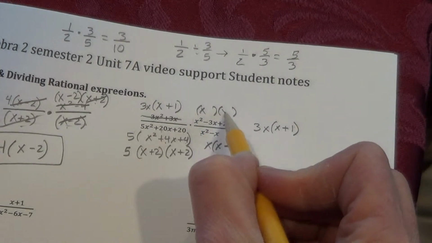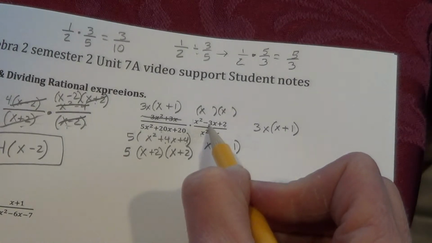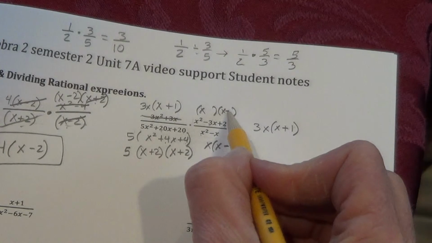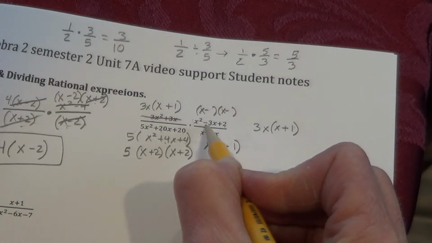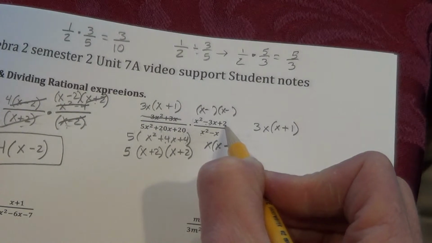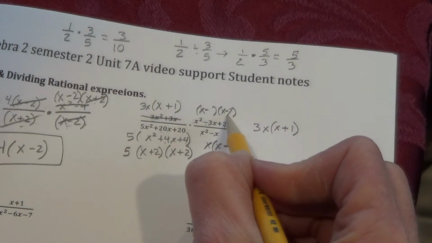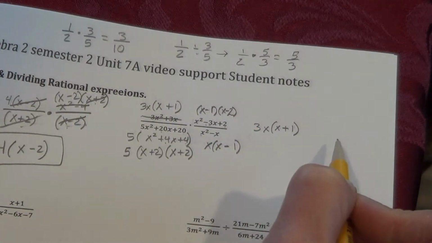Put an x. What multiplies to be positive 2 and adds to be negative 3? If it multiplies to be positive, they have to be the same sign, so we'll take the sign of the middle number. And the only factors for 2 are 2 and 1, and those happen to add to be negative 3.